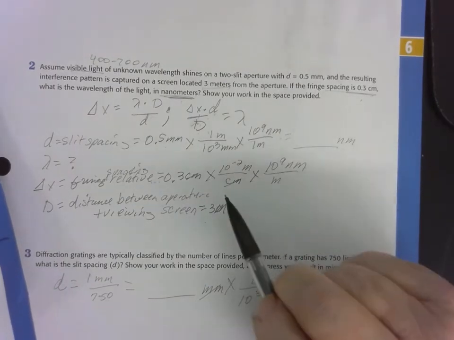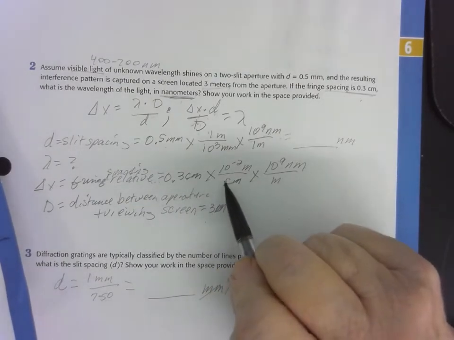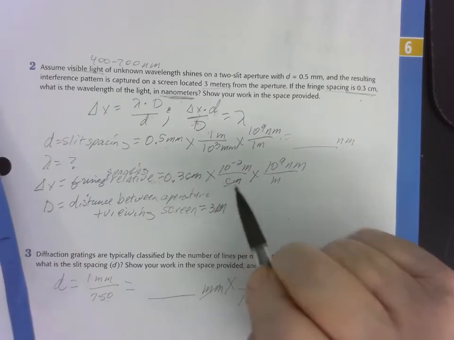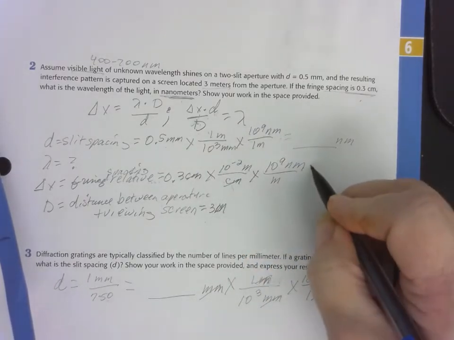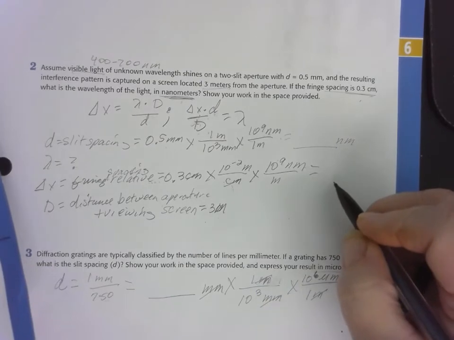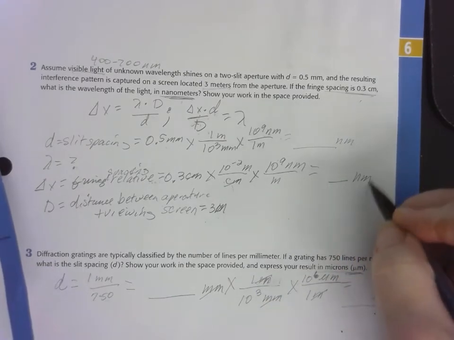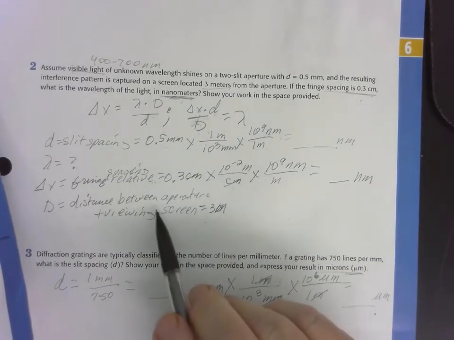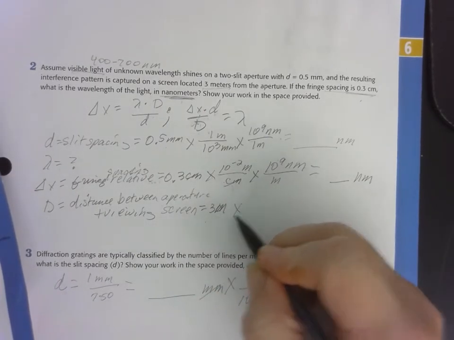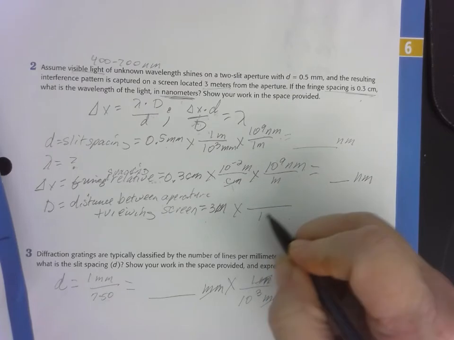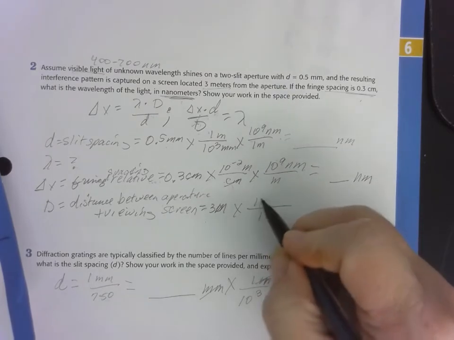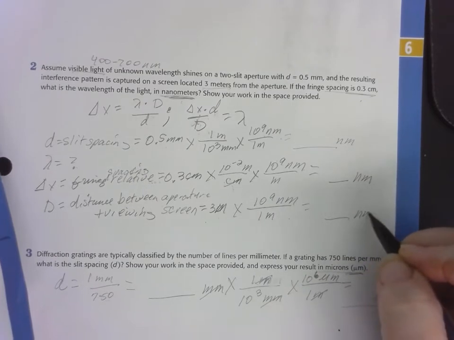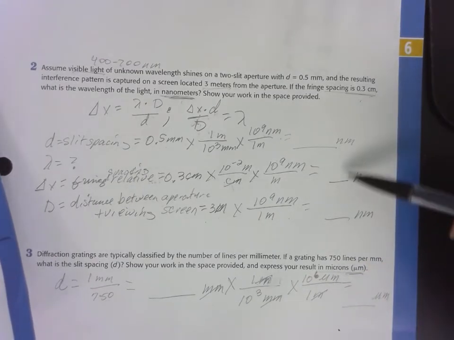Now you might think, why didn't you put 10 to the 2 centimeters over 1 meter? Could have, no problem doing that. So now you're going to get an answer in nanometers, and that is our delta x, so that goes there. Okay, and then we're going to solve for d, 3 meters. That's a little bit easier. 1 meter, and then we have 10 to the 9 nanometers. So we're going to end up with nanometers. So you're going to have an answer here, here, and here in nanometers.